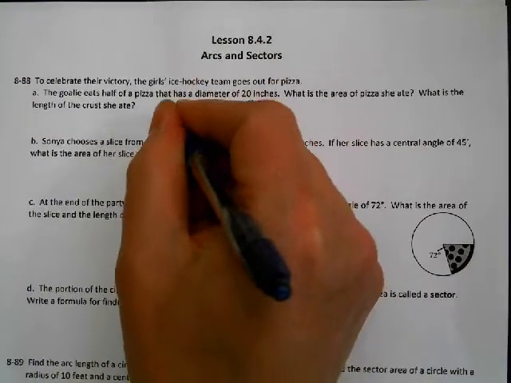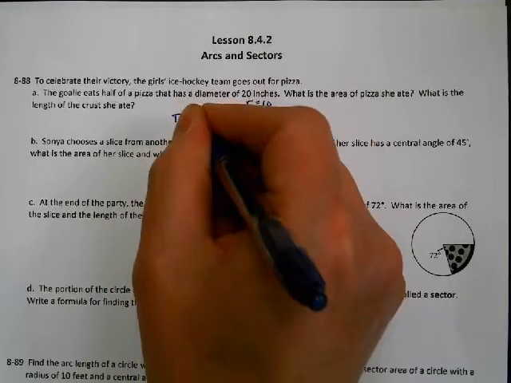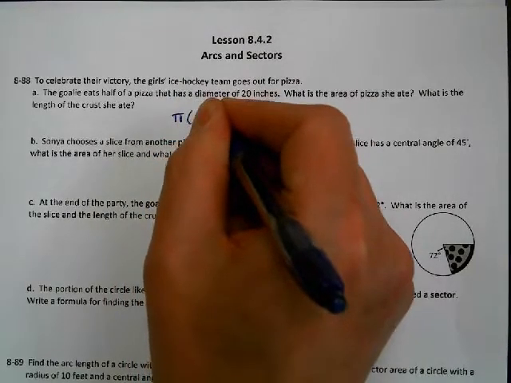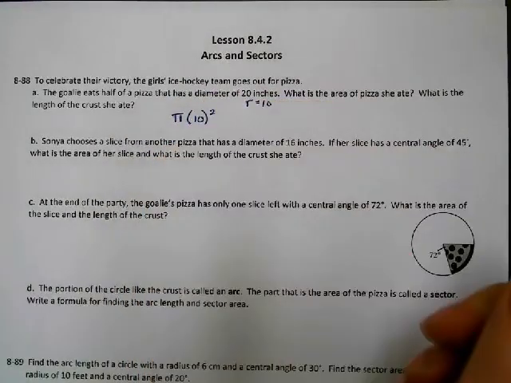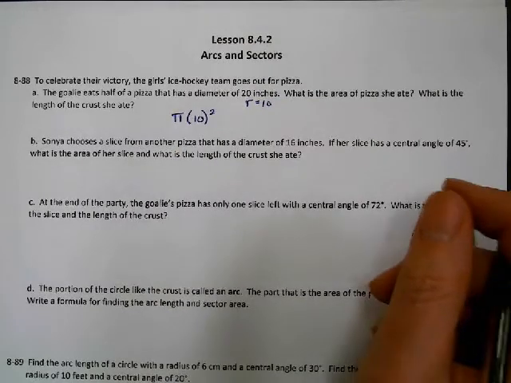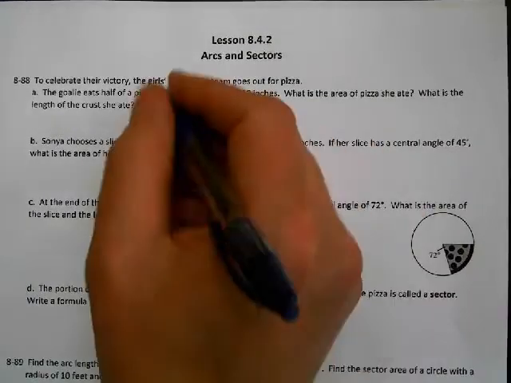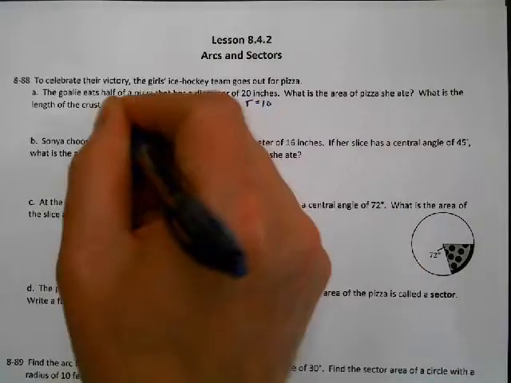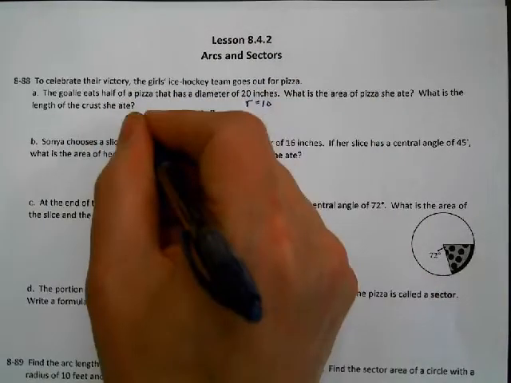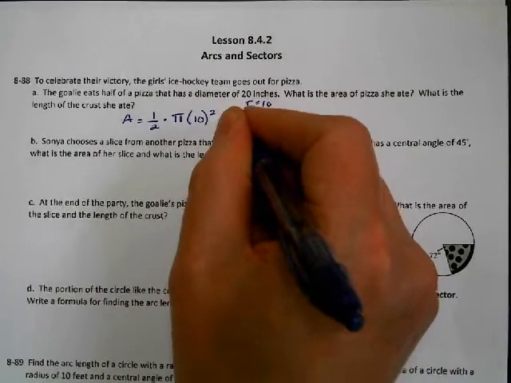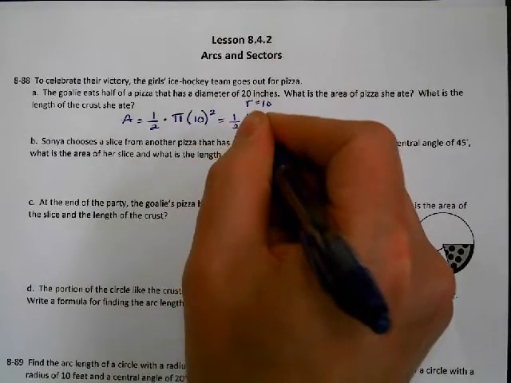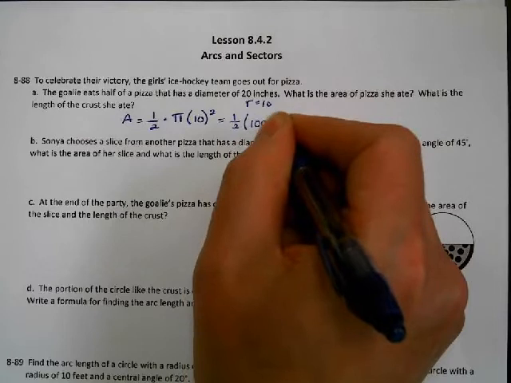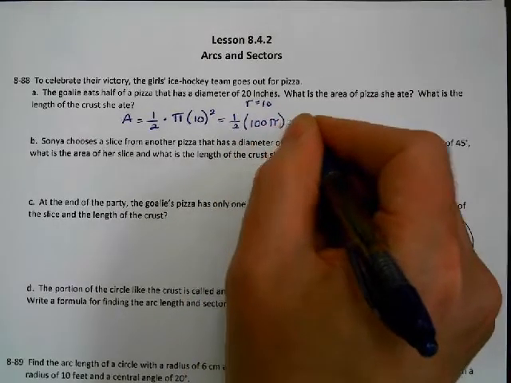Well, the area of the pizza would be pi times r squared, so pi times 10 squared, but she didn't eat the whole pizza. She only ate half the pizza, so we would take half of that. So the area of the pizza that she ate would have been half of 100 pi, or 50 pi.